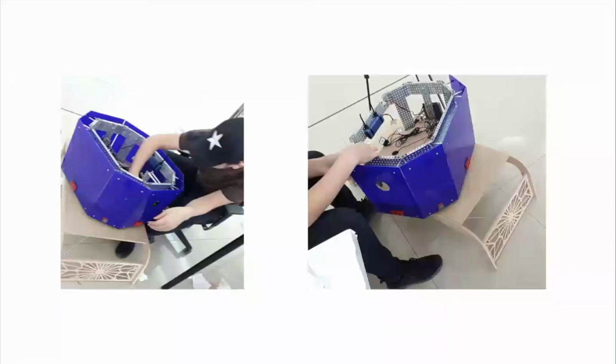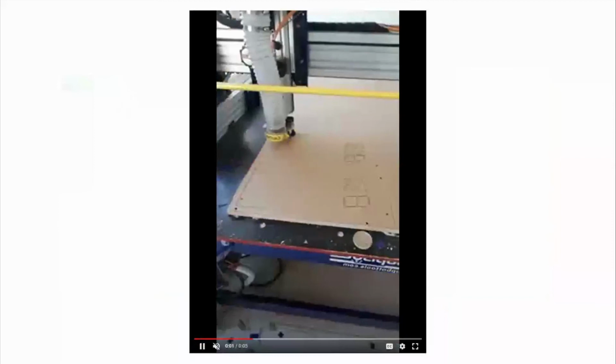So this is the final result for the bottom part of the robot. As you can see, the blue parts are all cut by the CNC. This is the second cutting. As I said, I first used the MDF and then the blue acrylic, as you can see here.